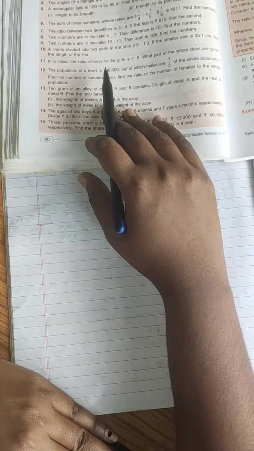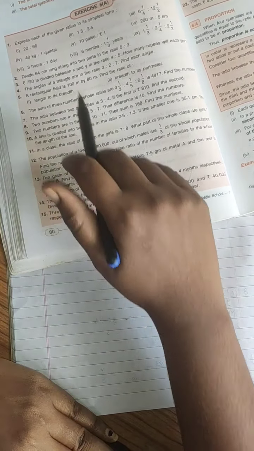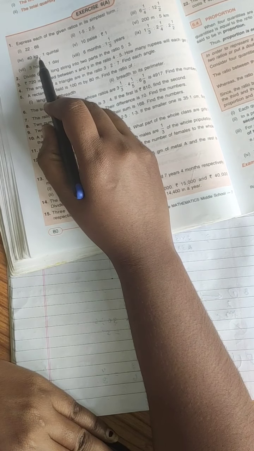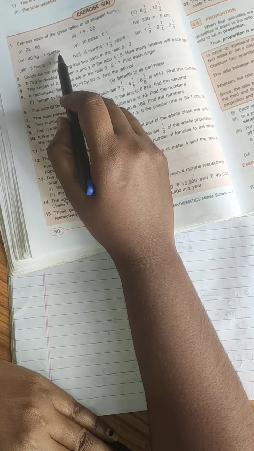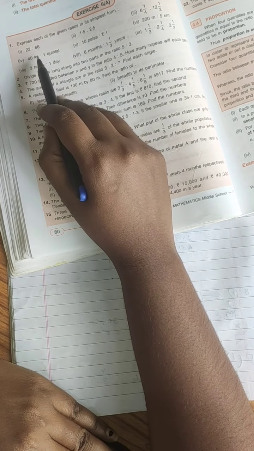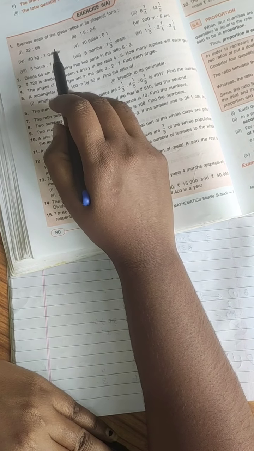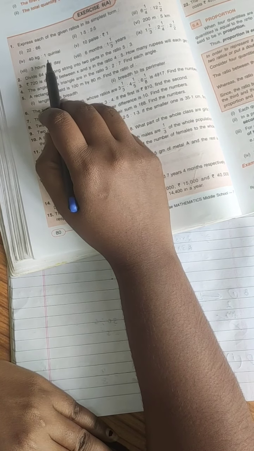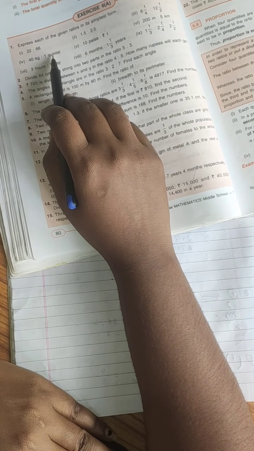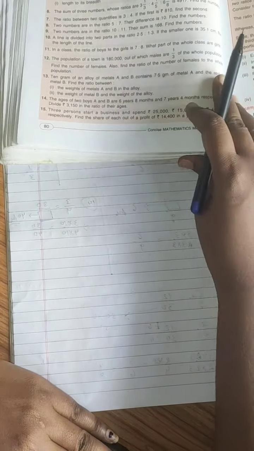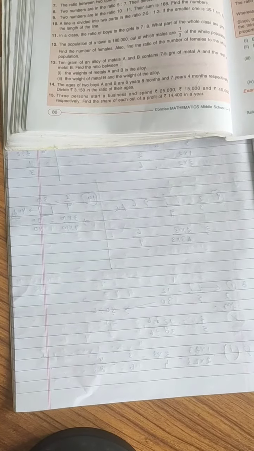See. The next question is 40 kg ratio 1 quintal. So here quintal is given. So this unit is different. Here kg, here quintal. So first we have to convert into the same unit. Okay. So we will convert 1 quintal to kg. How will we convert this? Let's see.